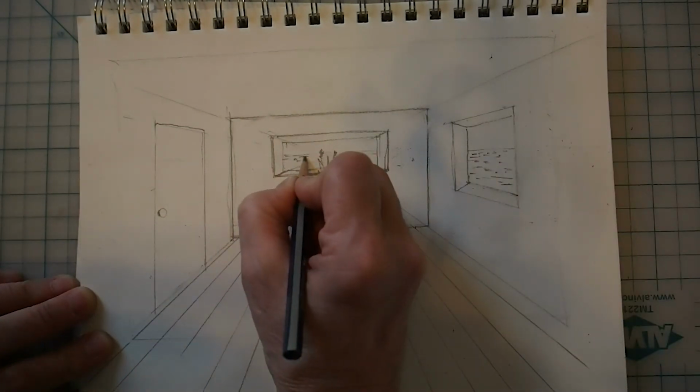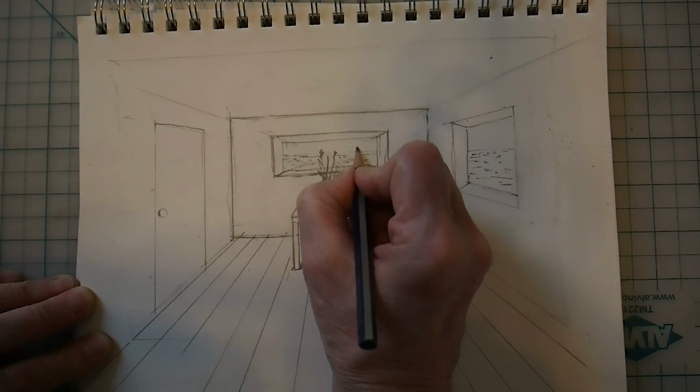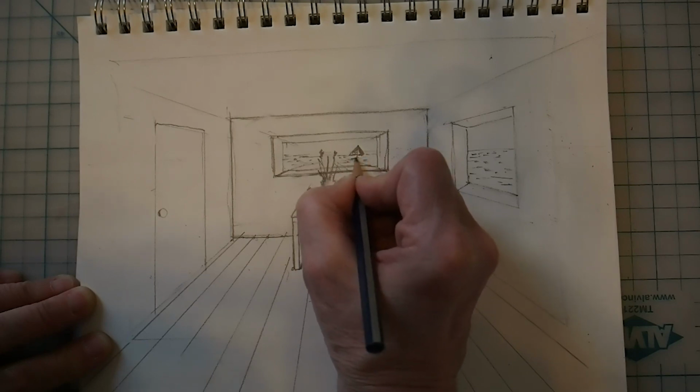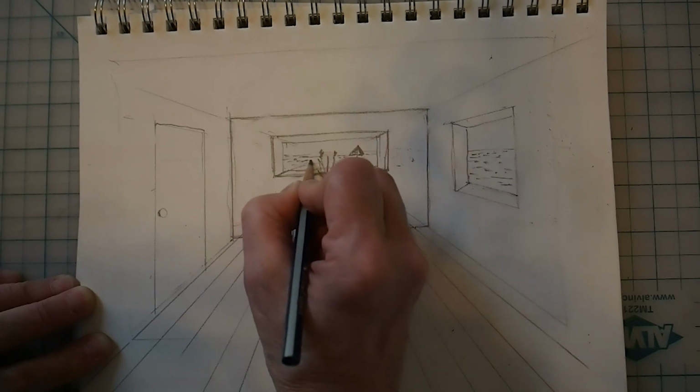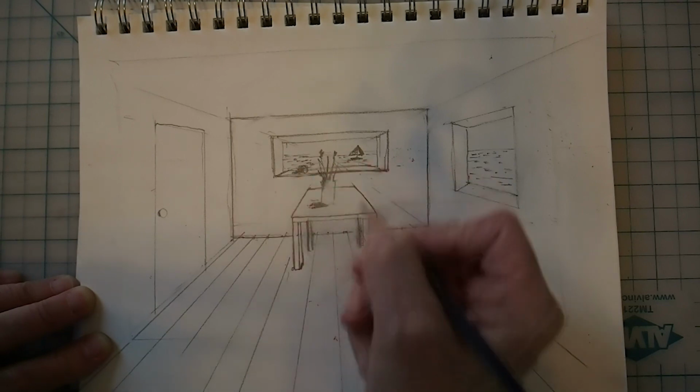If it wasn't water, it could also be desert. You know, it could also be just a big field. But I'm going to make it water and put a boat. And a little brown thing sitting on it. Okay.